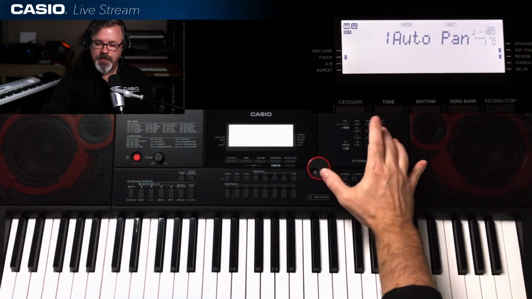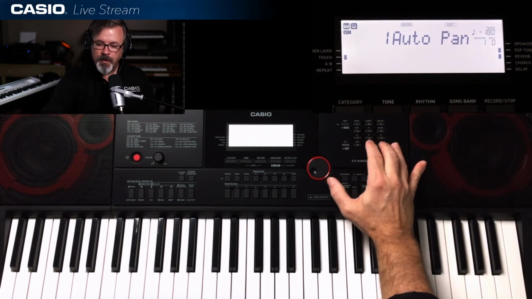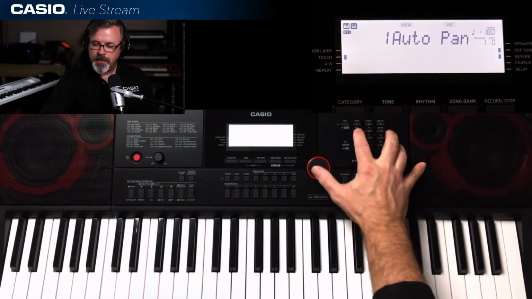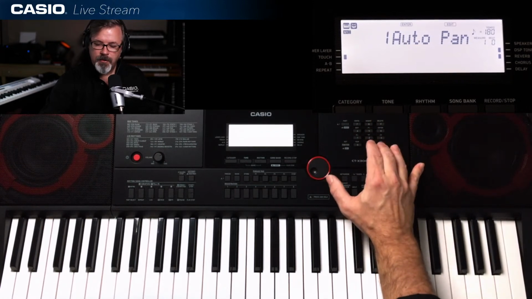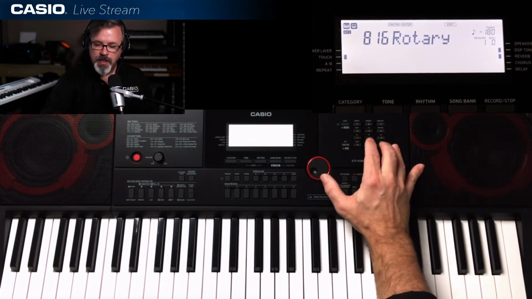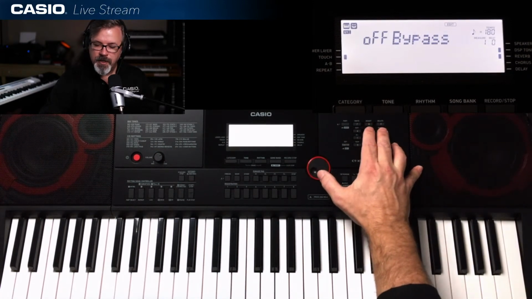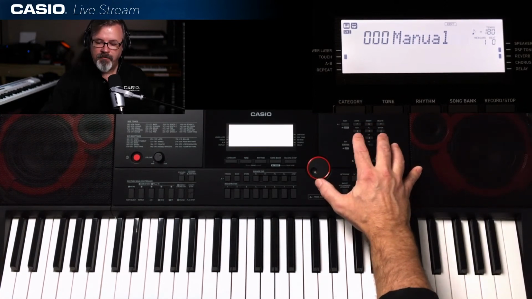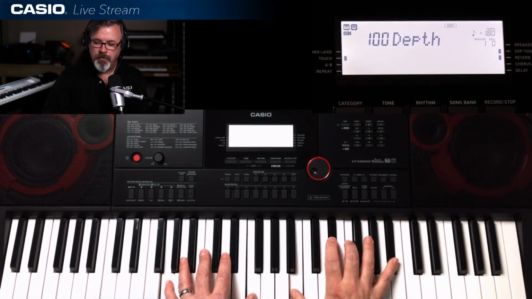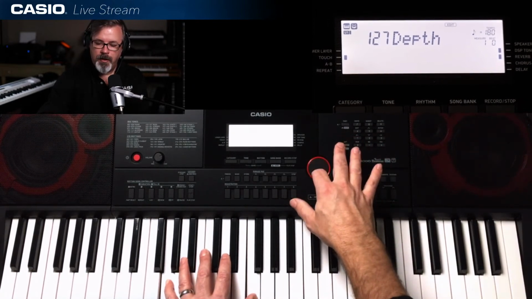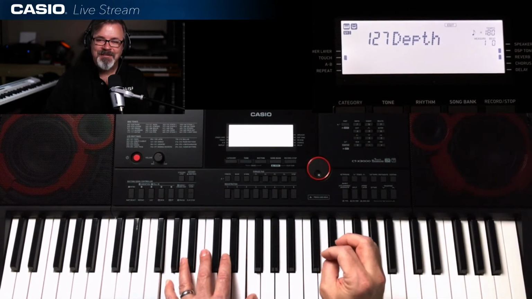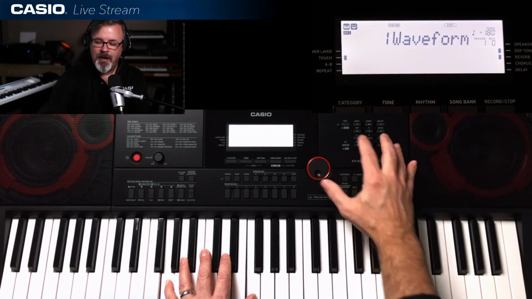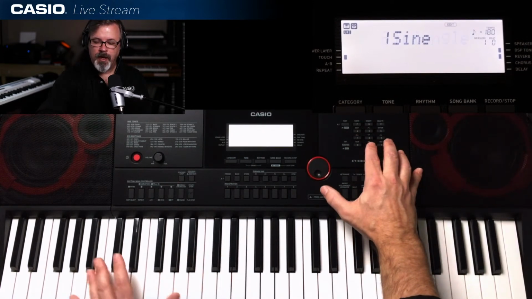Check this out. Press enter. Let's see. Enter, auto pan. Oh, this one's not going to give us any options. There we go. Rate, depth, and the waveform. All right, so let's turn up the depth all the way. And then waveform. You've got three different choices.